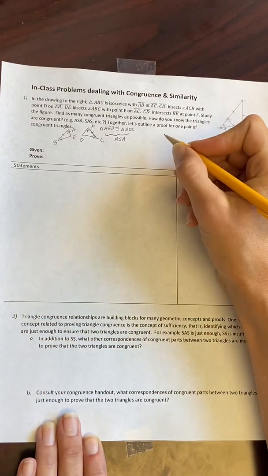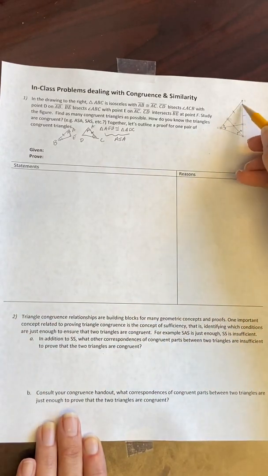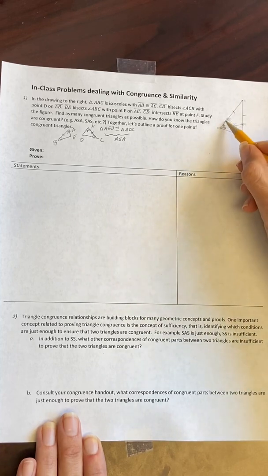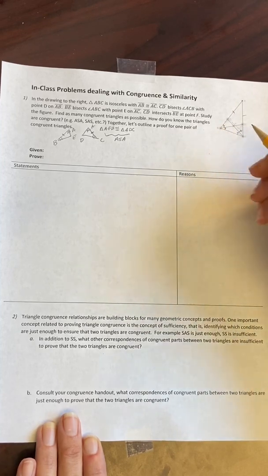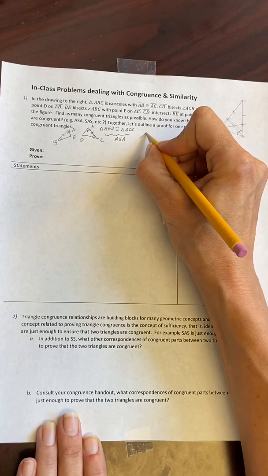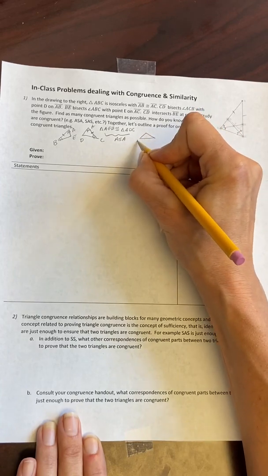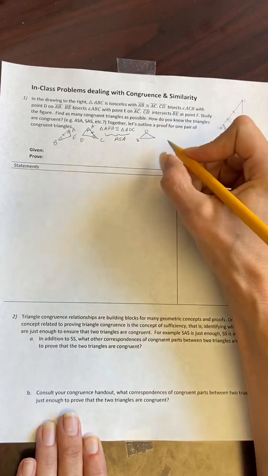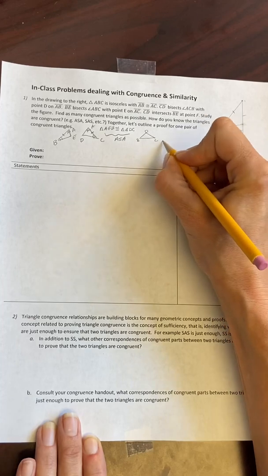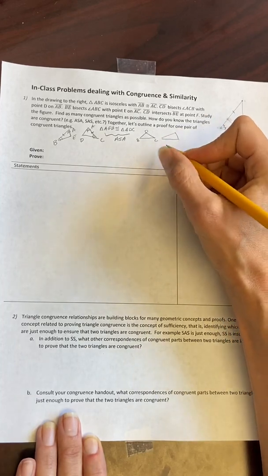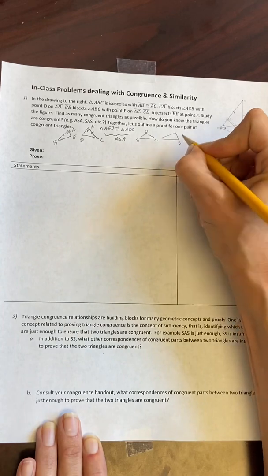Okay, how about another set? So we just did this one and we did that one, but you also know that this little guy and that little guy are congruent. So let's go ahead and draw those over here. So that's going to be BDC and CEB.